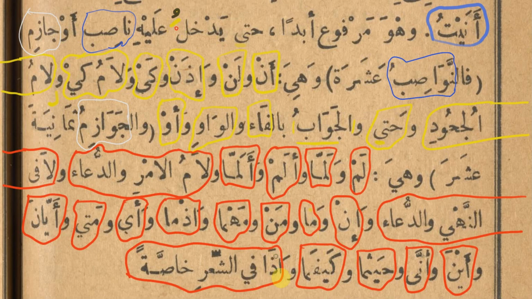So like here, إذا, it's only used in poetry. وإذا في الشعر خاصة. So if it's used with a non-past verb, in poetry, they usually do this because they lose the short vowels on the non-past verb. These here, of course, depend on how the language is used. So these are the tools.